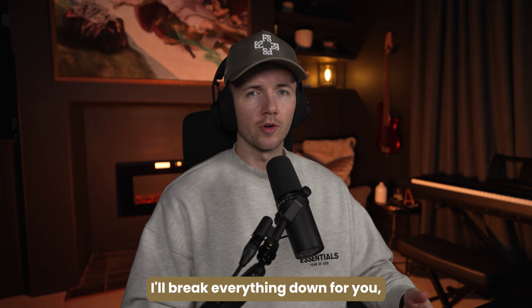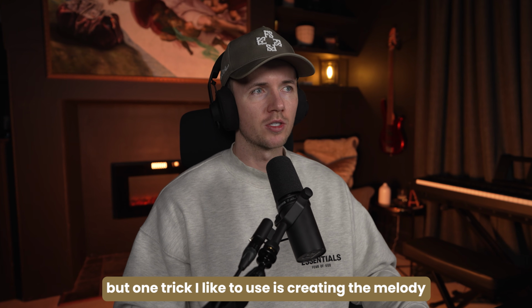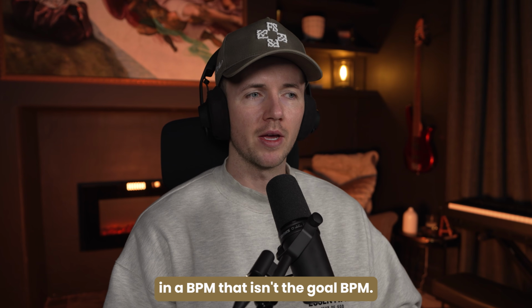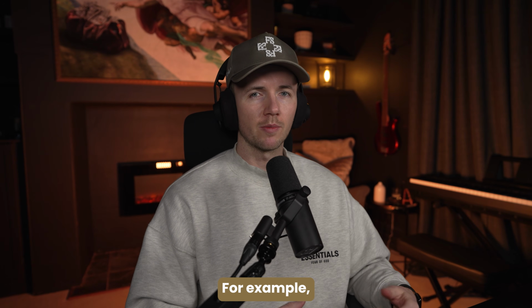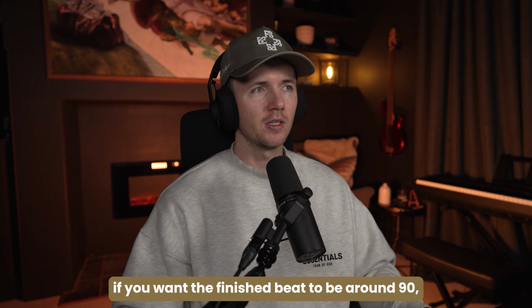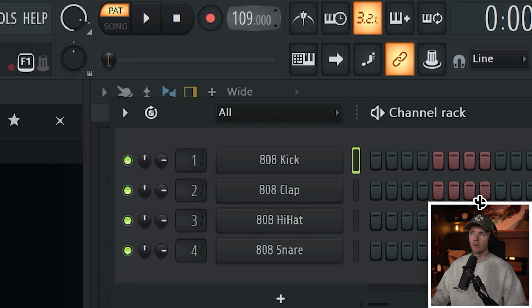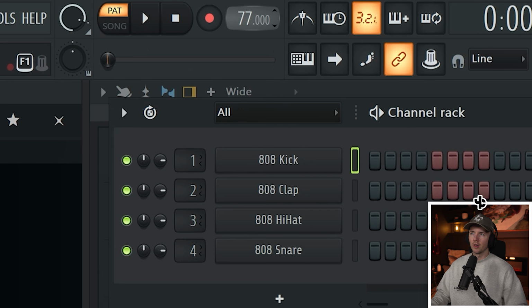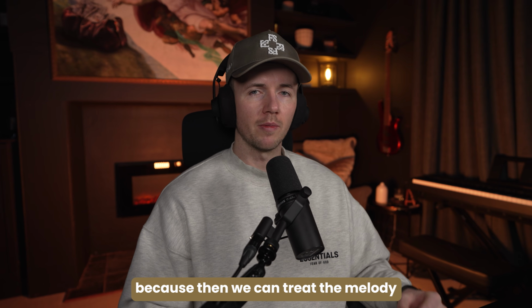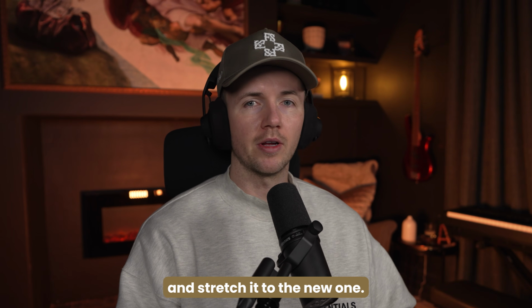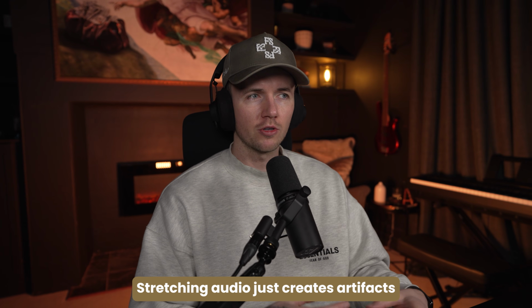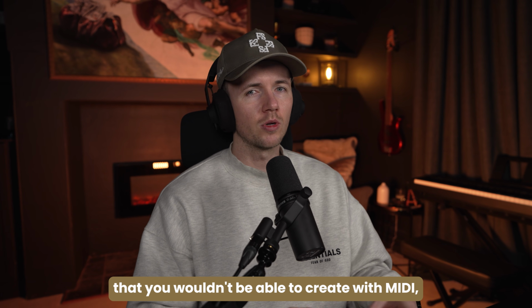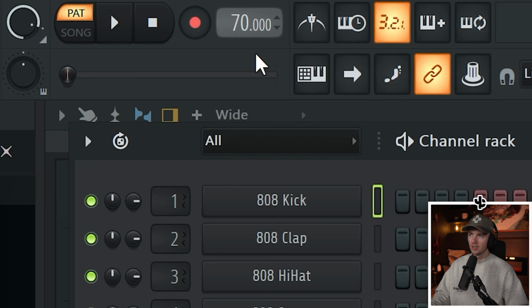I'll break everything down for you, but one trick I like to use is creating a melody in a BPM that isn't the goal BPM. For example, if you want the finished beat to be around 90, then maybe we could make the melody around like 110 or even slower like 70. Because then we can treat the melody like a sample and render it and stretch it to the new one. Stretching audio just creates artifacts that you wouldn't be able to create with MIDI. So we're going to do that. Let's start at 70 BPM.